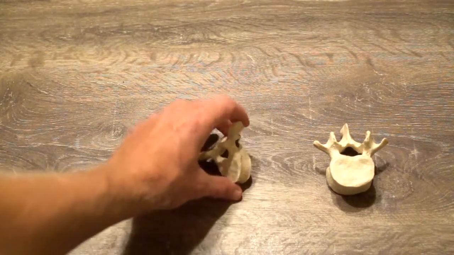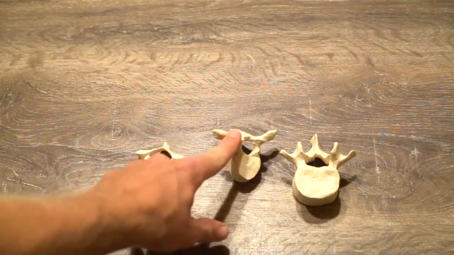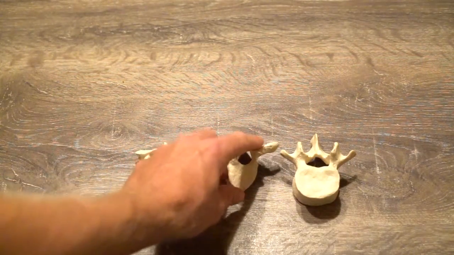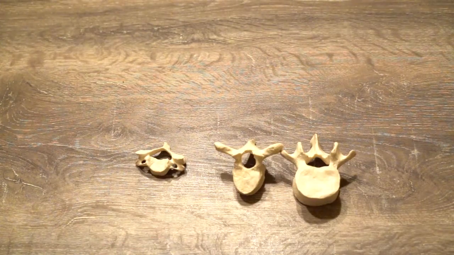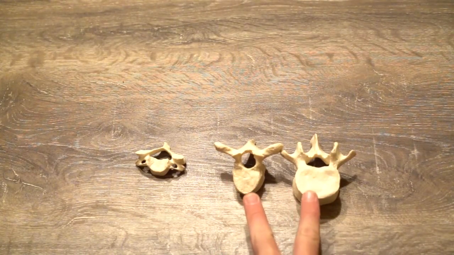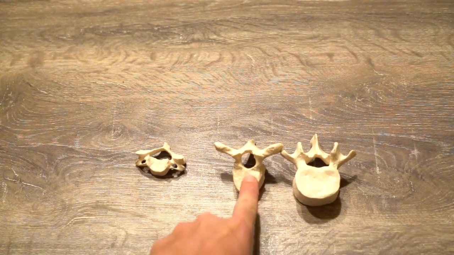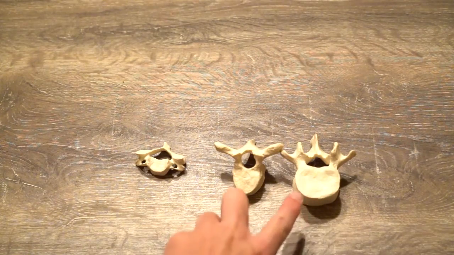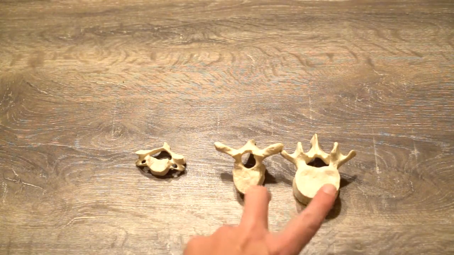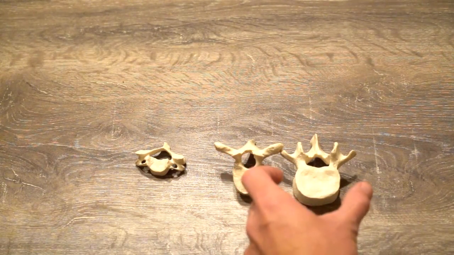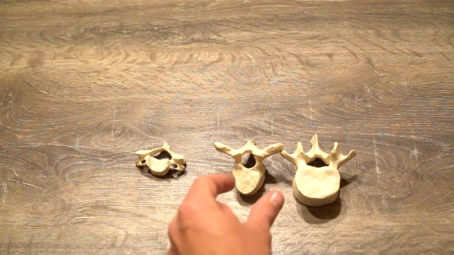However, when it comes to thoracic and the lumbar, it gets a little bit more challenging because they do look more similar. They don't have those extra foramen like the cervical do. So the best way to tell one from another is to look at the body of the vertebrae. You can tell the thoracic is smaller, lumbar is a little bigger, but look at the body. The body is much wider on the lumbar than it is on the thoracic.